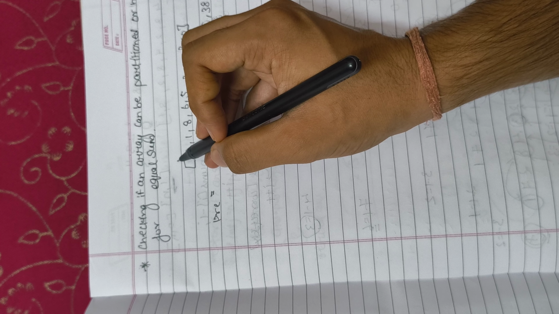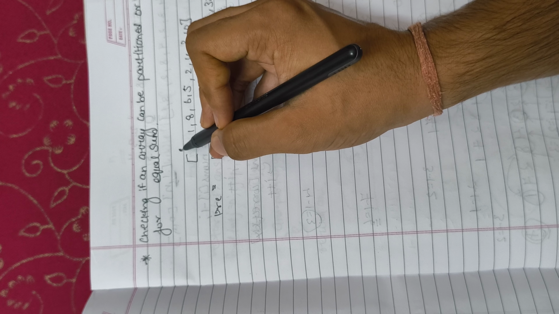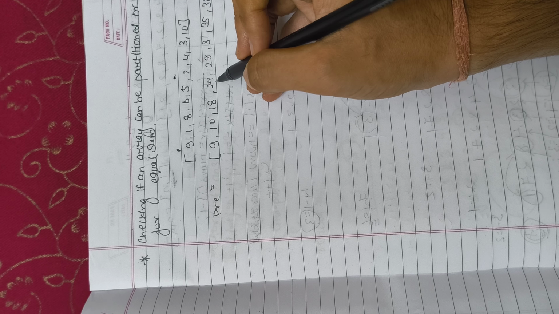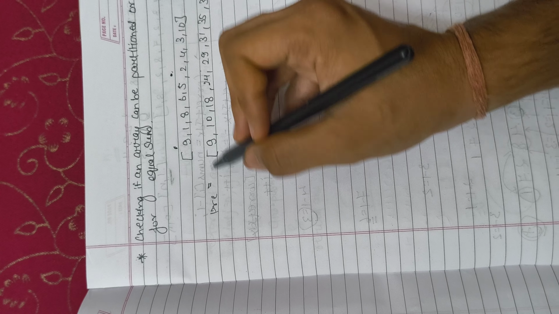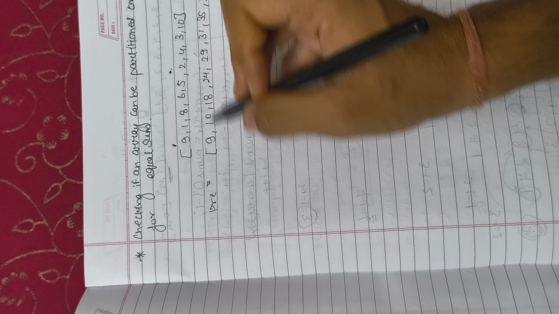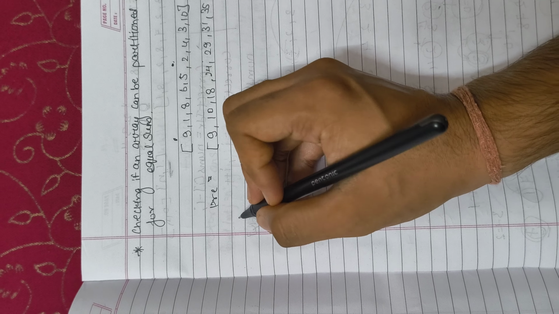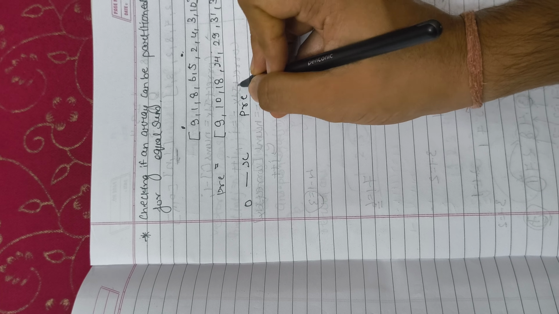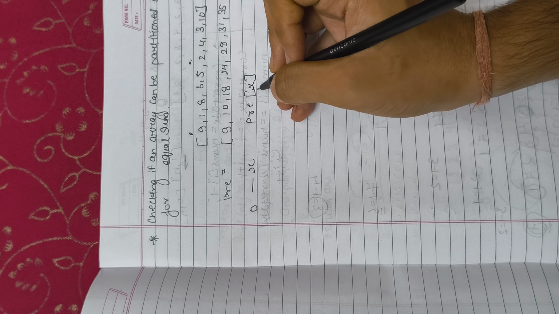If someone asks you the sum of the elements from the 0th position to some index x, it will be equal to the element present at the x index in the prefix sum array. So you must have understood: the sum of the elements from 0 till x will be equal to the element present at the prefix sum x index.